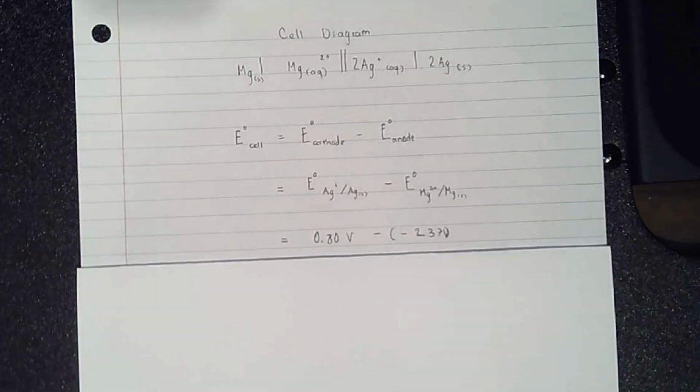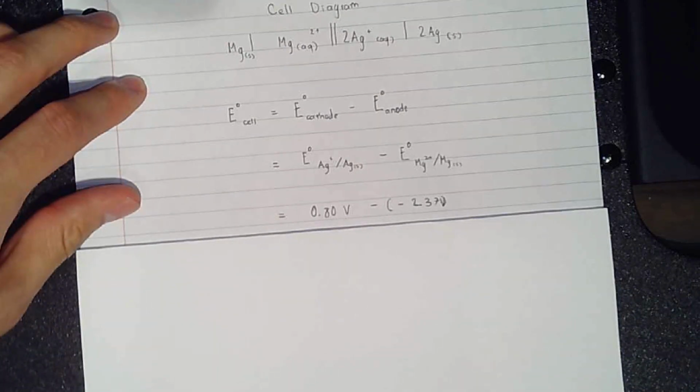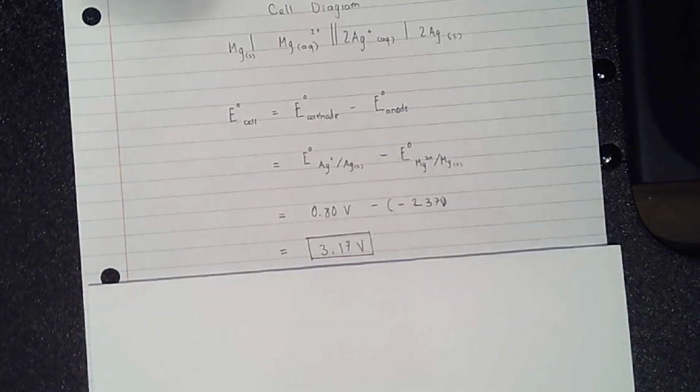Here, I've substituted these symbols with their corresponding voltage. Remember that the voltage for the magnesium reduction was negative 2.37, so that's what we're plugging in there. That will make it so that when you subtract a negative number, you will be essentially adding 2 positive numbers. The final value of the electric potential comes out to a positive 3.17 volts. Therefore, our galvanic cell is able to produce 3.17 volts.